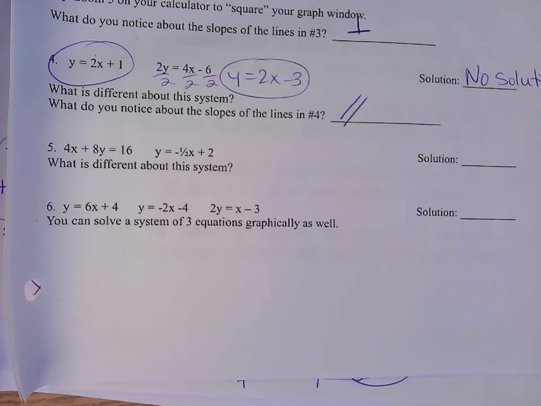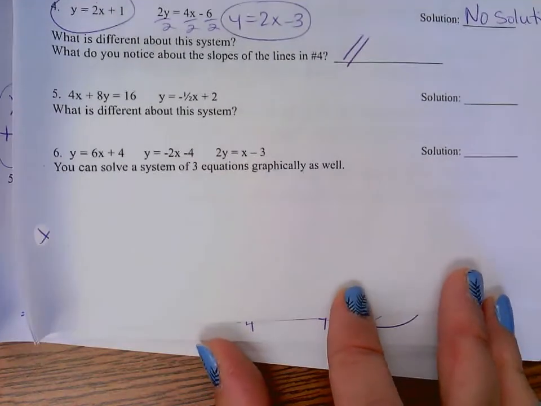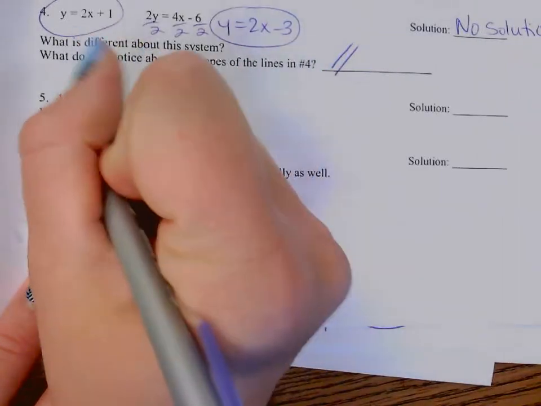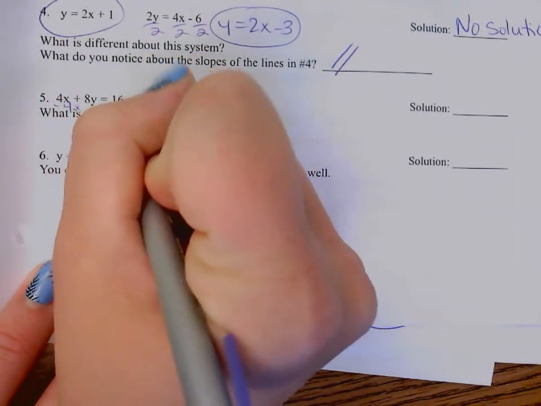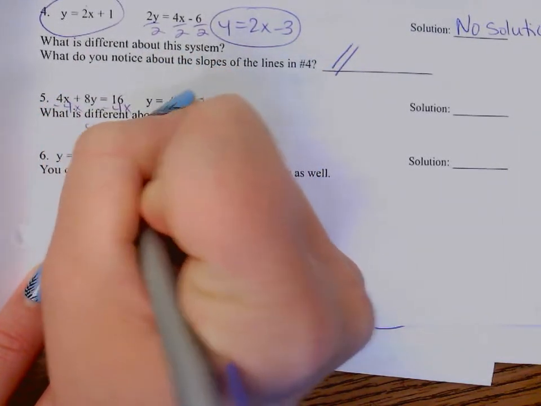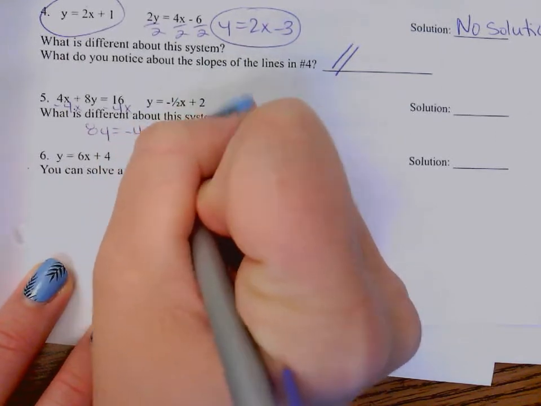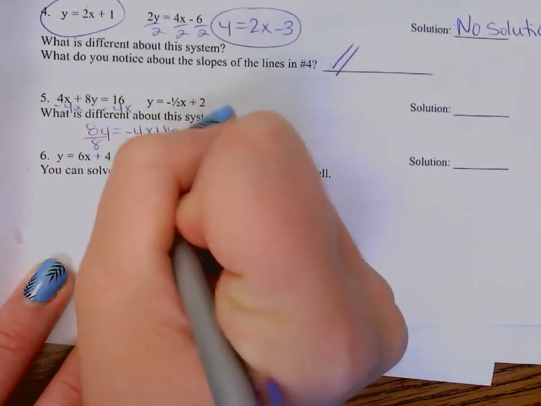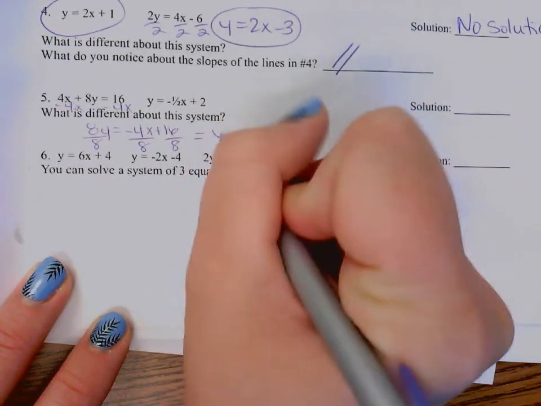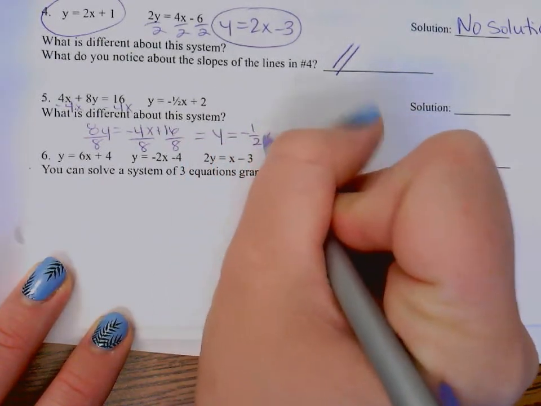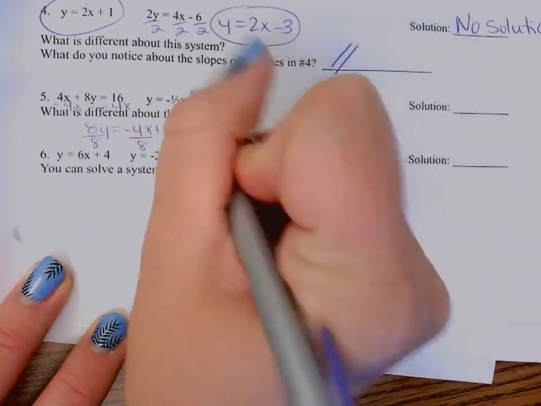What was different about the system in number 5? It had what? Oh, okay. So when you put this one, subtracting 4x to the other side, 8y equals negative 4x plus 16 divided by 8, they come out as the exact same line. Y equals negative 1/2 x plus 2 is the same line, right?